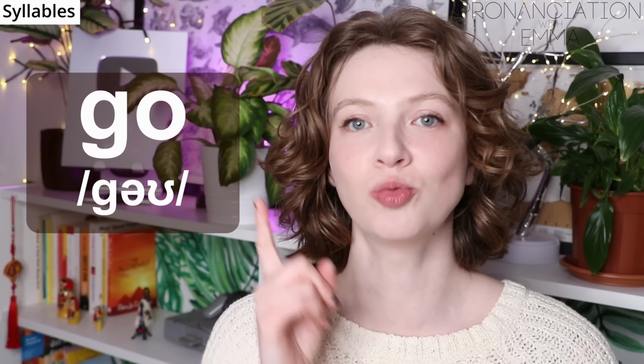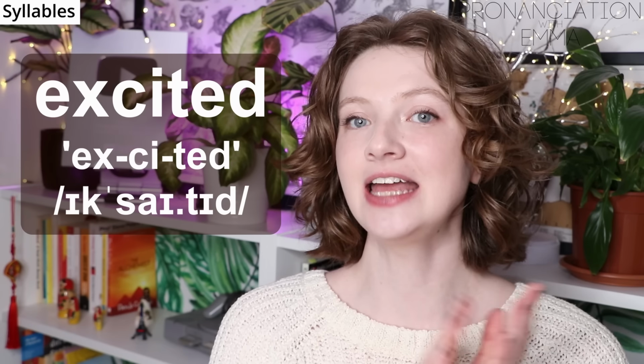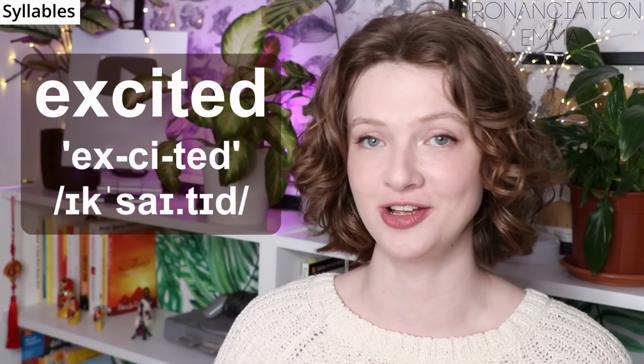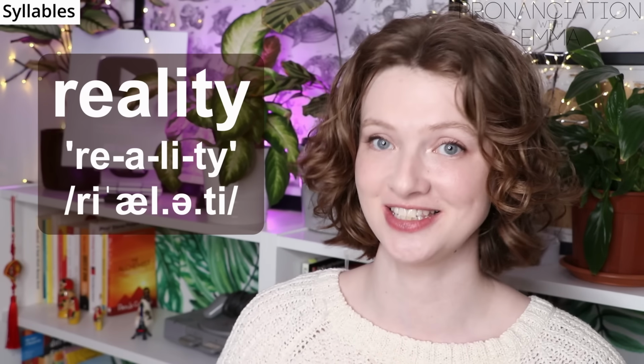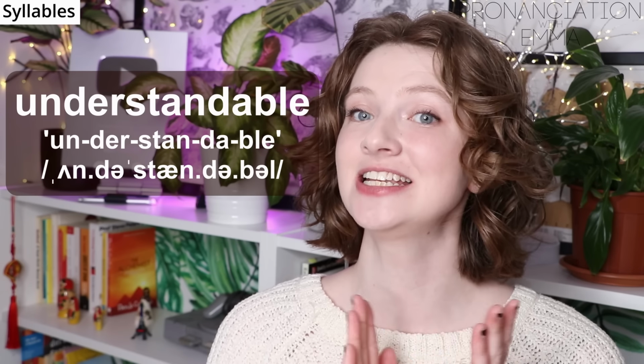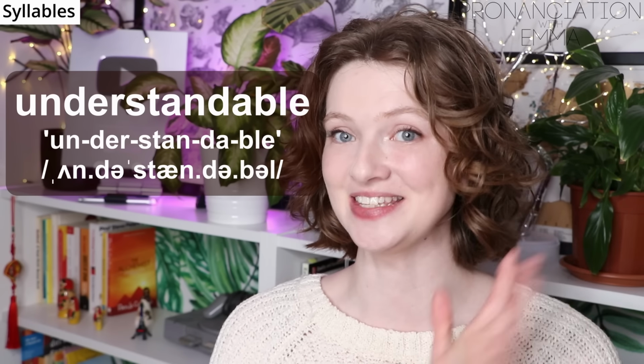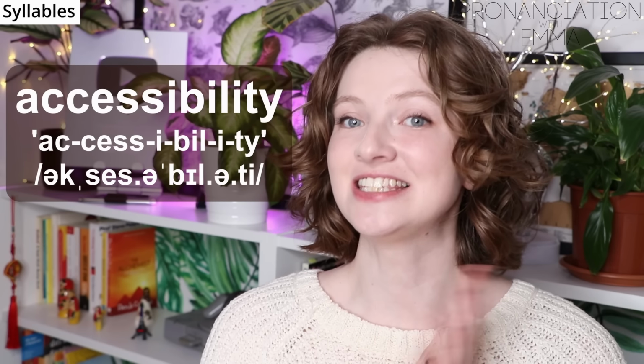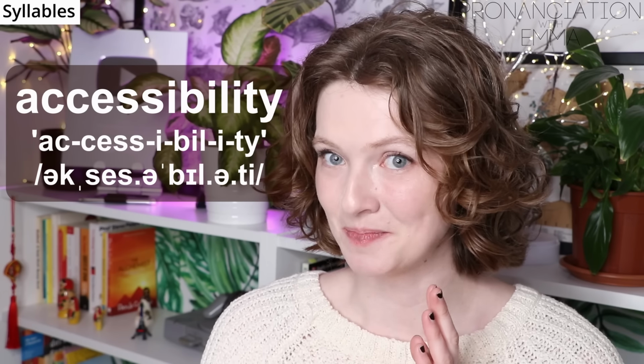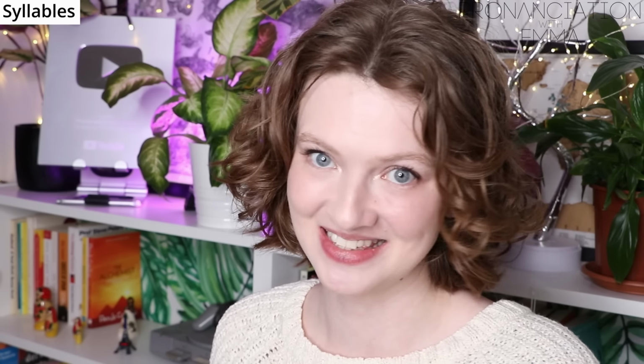For example, the word go has just 1 syllable. However, happy has 2 syllables. Excited, 3 syllables. Reality, 4 syllables. Understandable, 5 syllables. Accessibility, 6 syllables. So you see, we can add more and more syllables the longer the word gets.